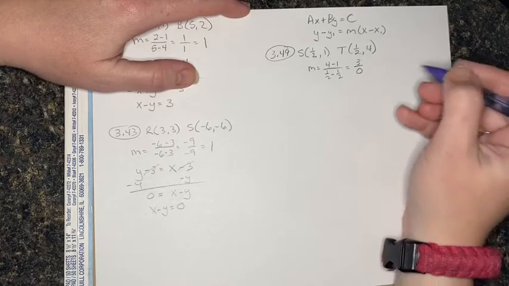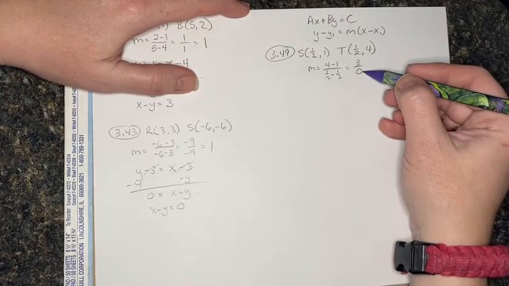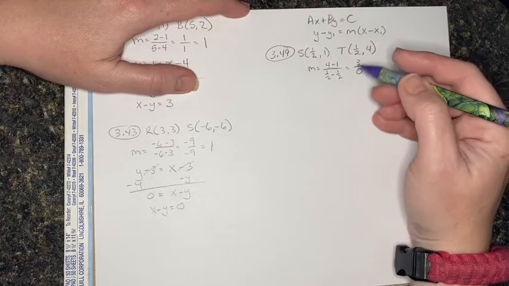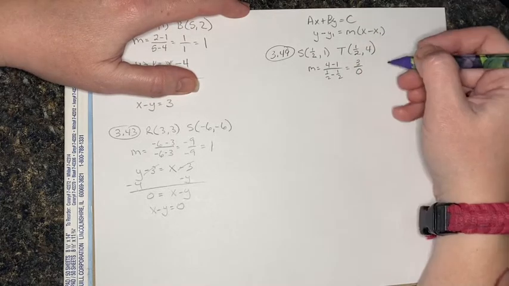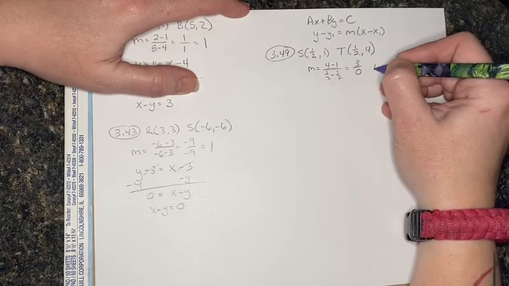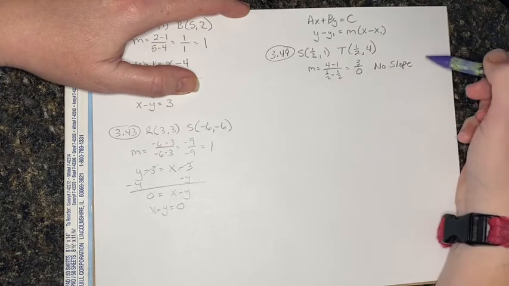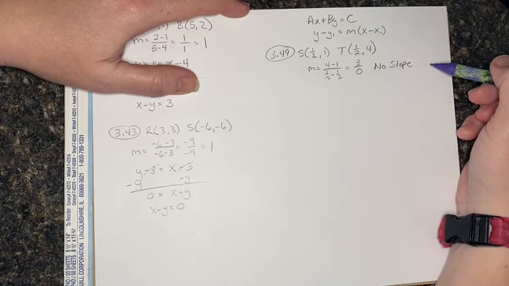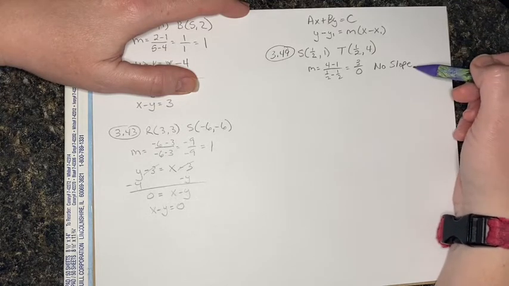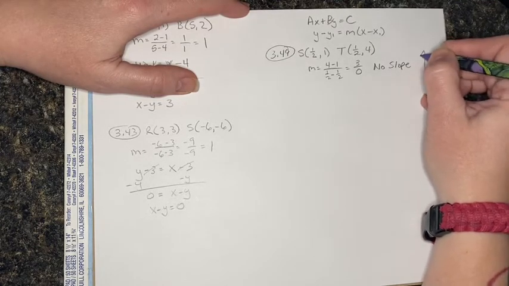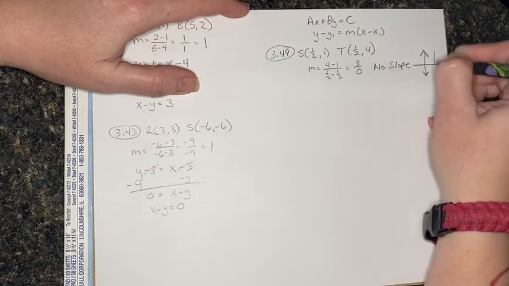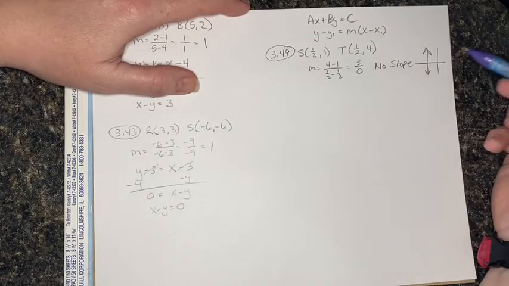What does that tell us about this line? 3 divided by 0 is an undefined term. It's an undefined equation. Therefore, we know that this has no slope. How is no slope represented? Horizontal or vertical? A no slope line is a vertical line. If we had a coordinate plane, it is a vertical line.